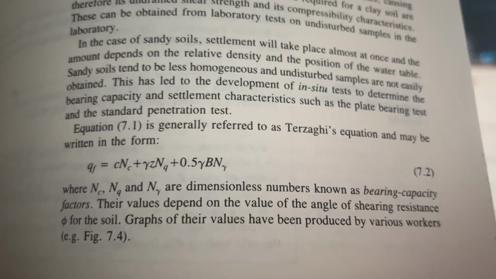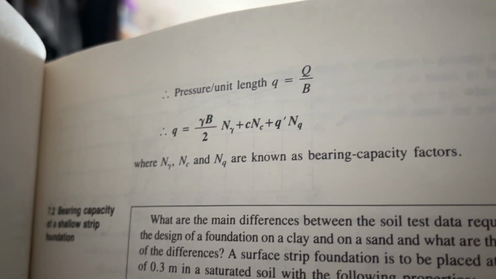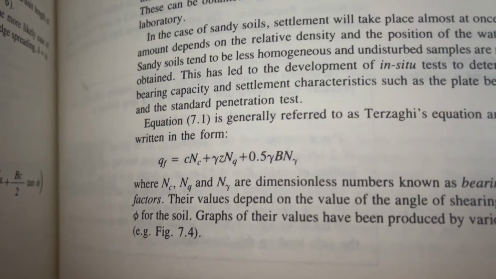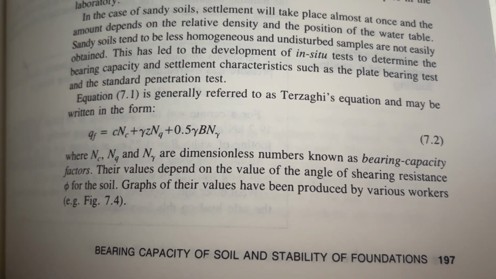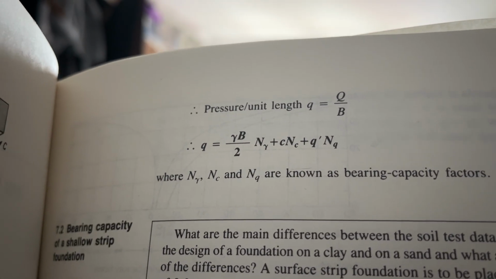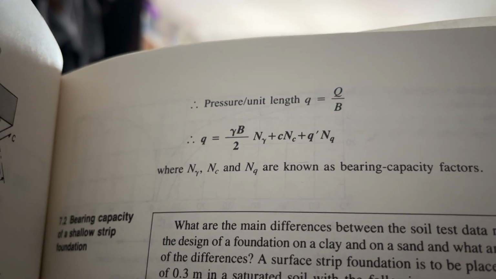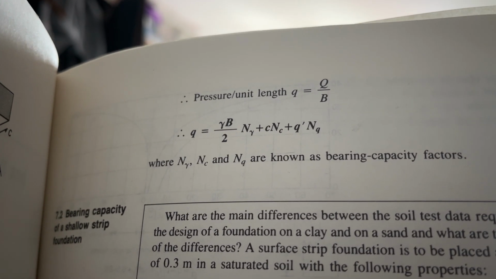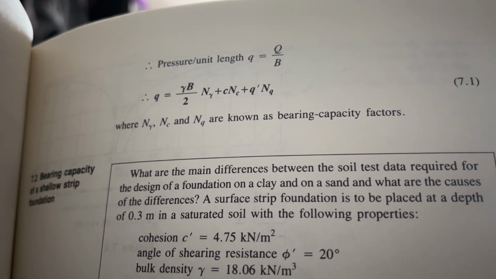Equation 7.1 is generally referred to as Terzaghi's equation and may be written in the form: q, the bearing capacity per unit length, equals gamma B over 2 N gamma plus c N c plus q' N q, where N gamma, N c and N q are known as the bearing capacity factors.